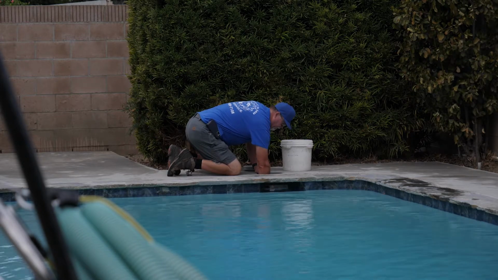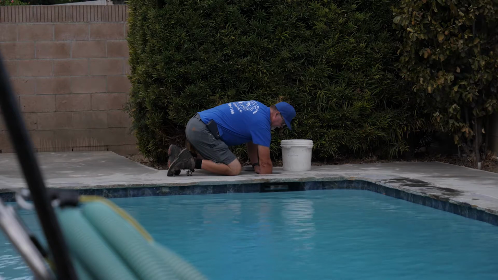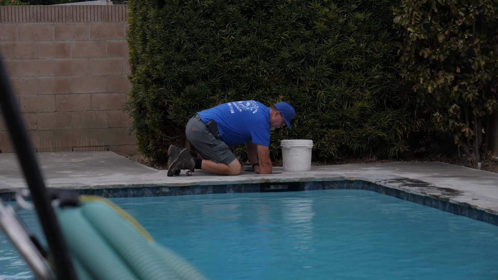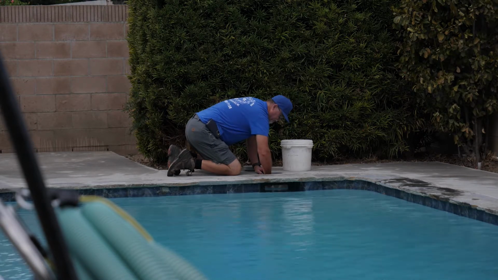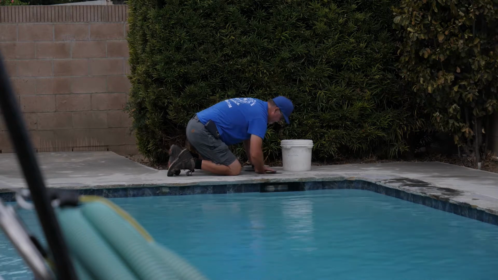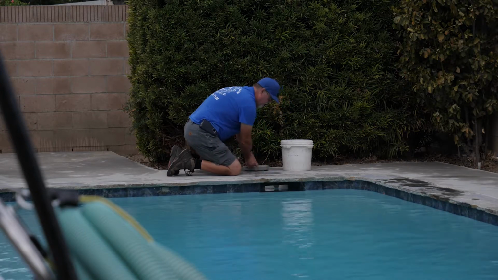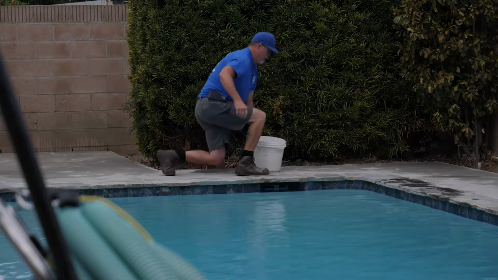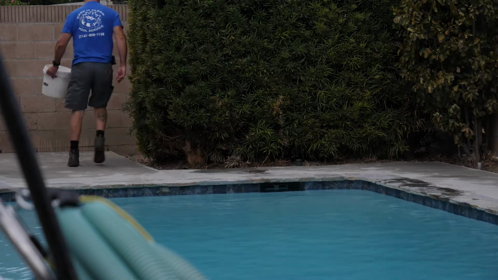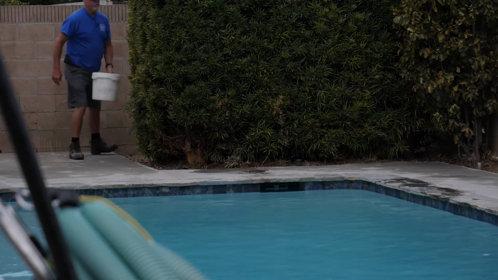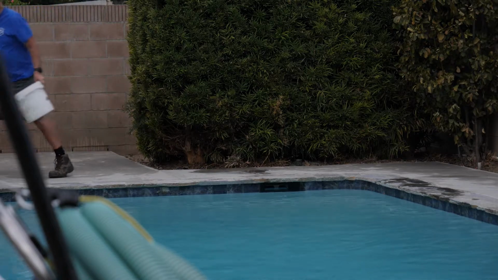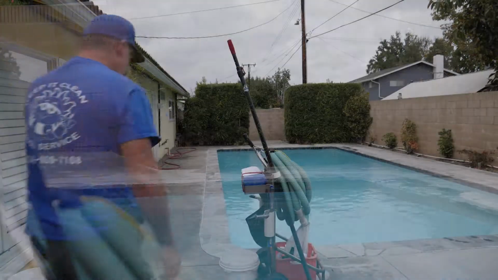If it goes through the holes in the basket, it's not going to have a problem going through the pump basket. Okay, just check the pump real quick. Not clogged, flowing good. All right, good to go on that.